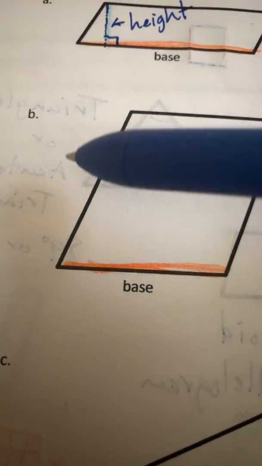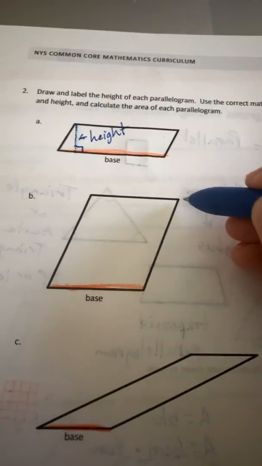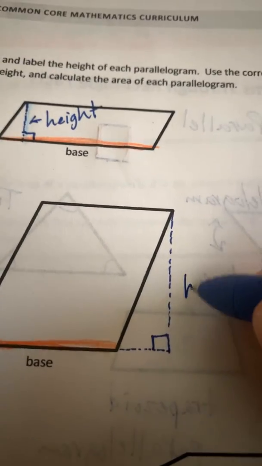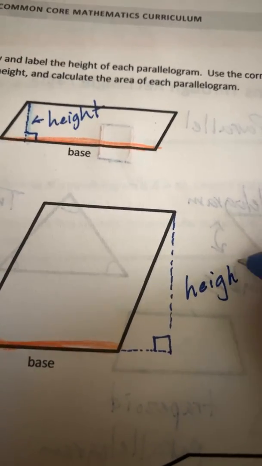Okay, same thing for this one. You have your base, you can either do your height here, or you can do it here. All right, I did it on the left side on this one. I'm gonna try this one on the right side. Okay, doesn't have to be perfect, it doesn't have to be neat. I'll try my best. Do a dotted line and then connect these right here, just so that it helps you see that this right here is our height.